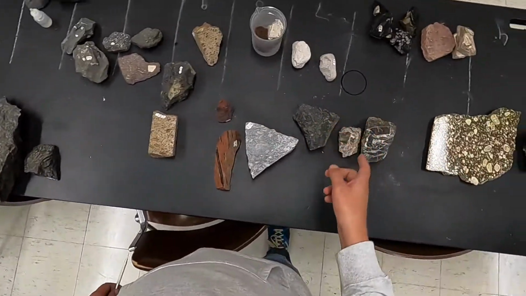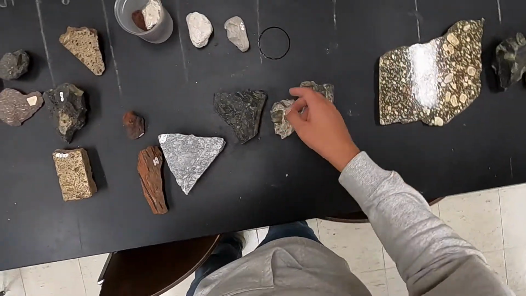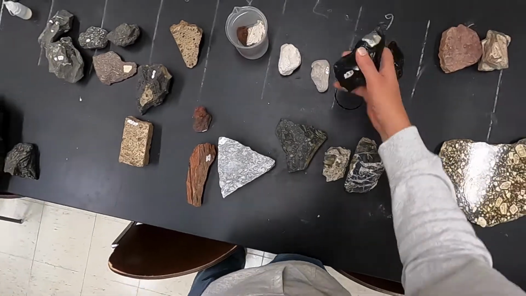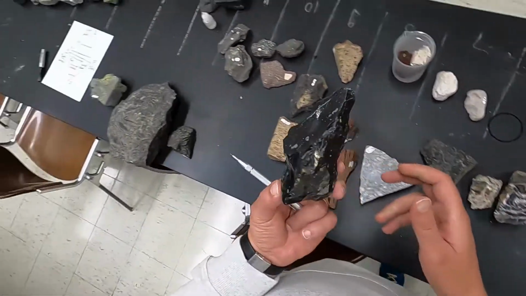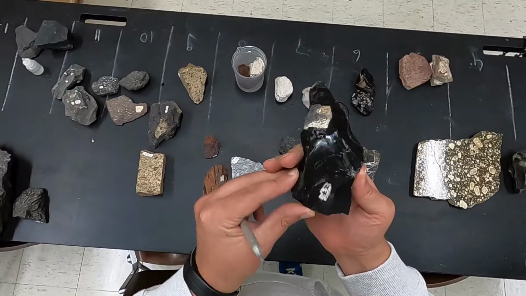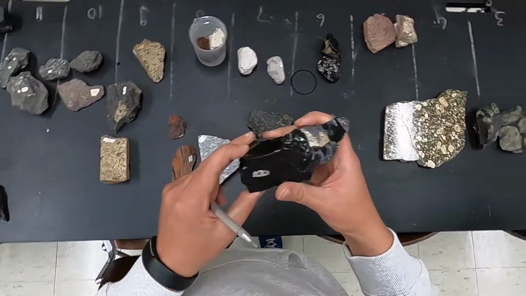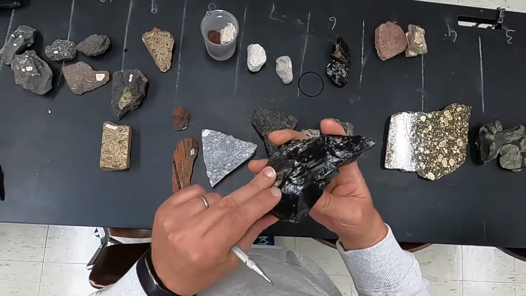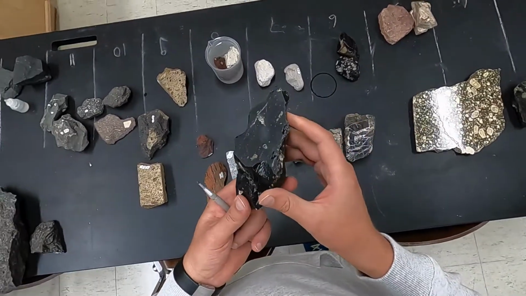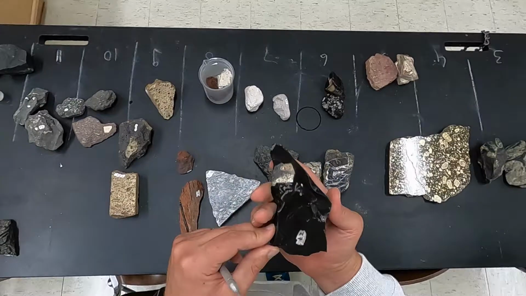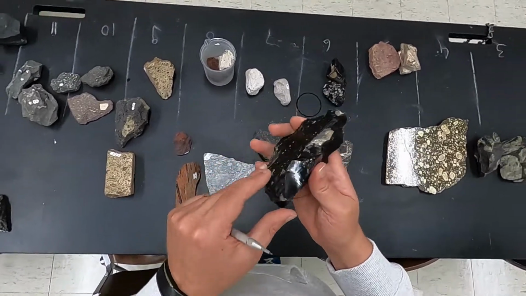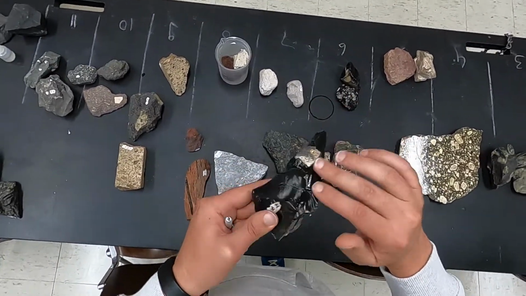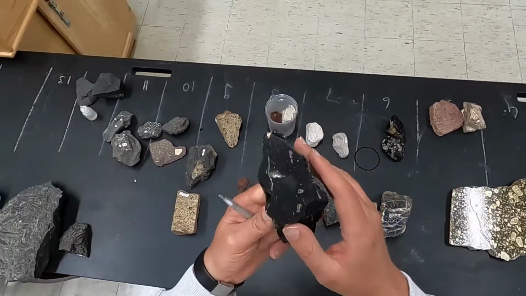We have to look also at the obsidians. So these are obsidians. So when you get a specimen like this that is very reflective, it doesn't really look like an opaque rock. It shines quite a bit, and also it's very sharp, so you have to be careful when you handle obsidian.